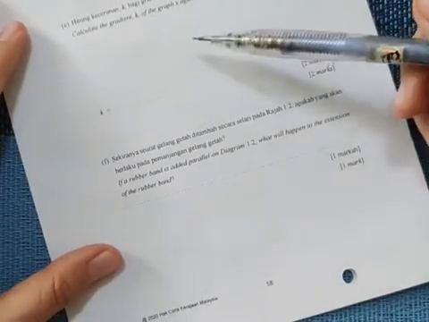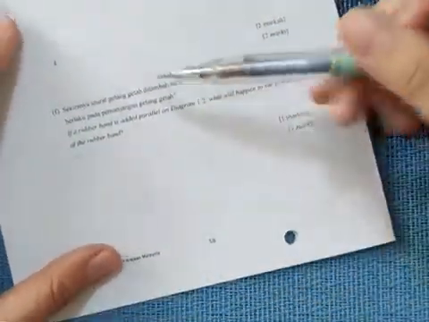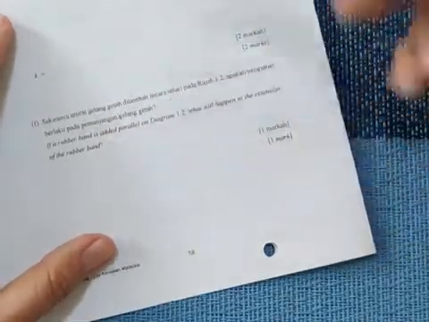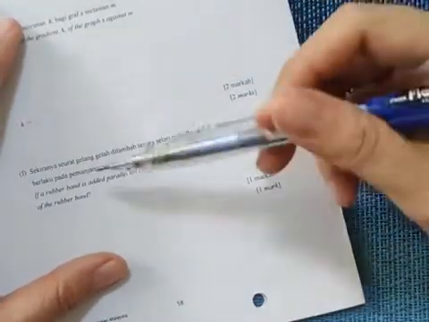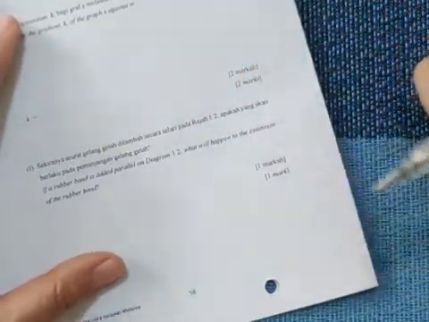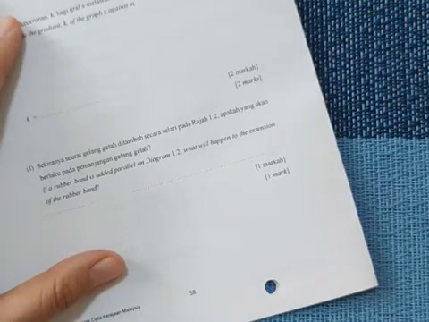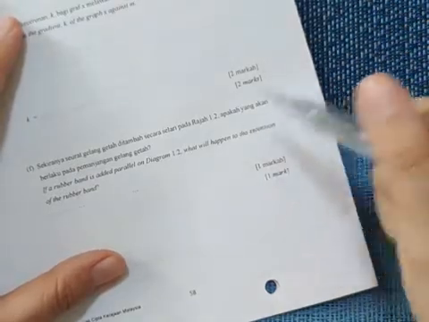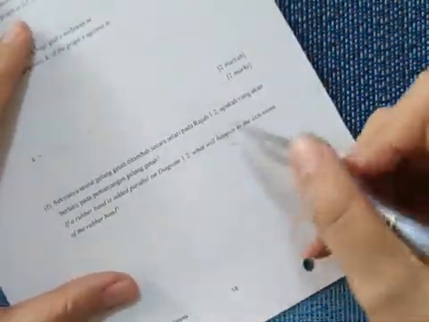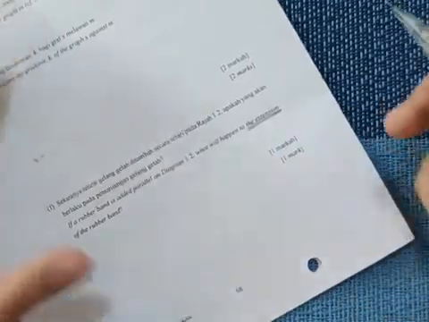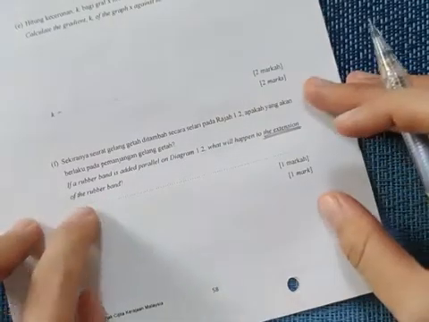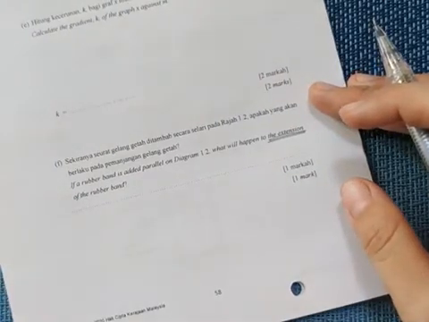Okay, after calculate the gradient, then the last question, if rubber band is added parallel on diagram 1.2, what will happen to the extension of the rubber band? So this one you need to make prediction. If you really don't know the answer, you can guess the extension. So for the extension, it can be only increase or decrease, right? So if you don't know the answer, you just guess whether it's increase or decrease. Okay, never leave it empty.